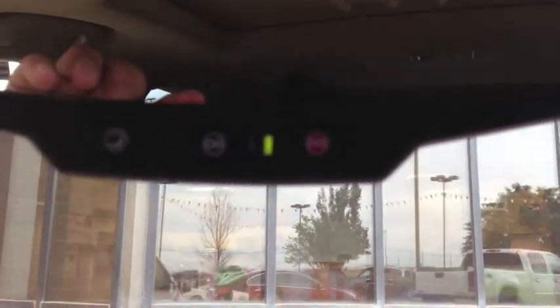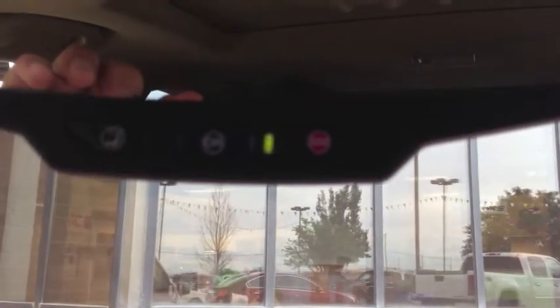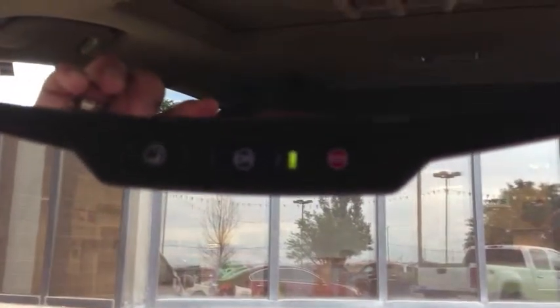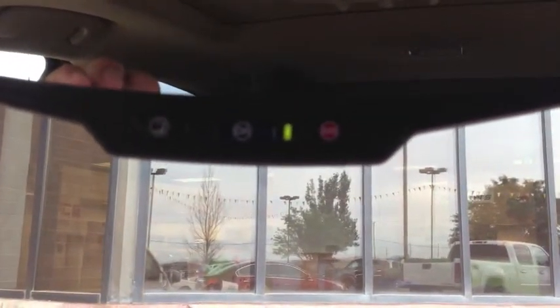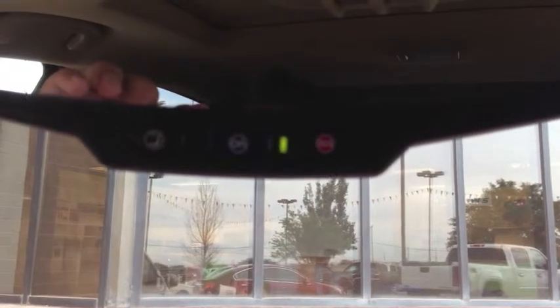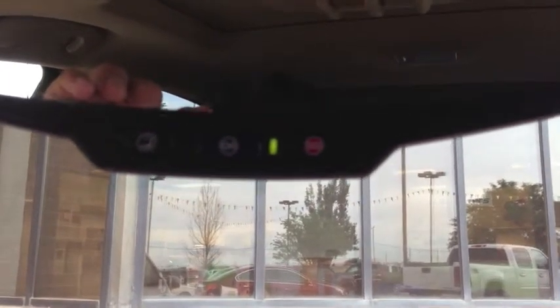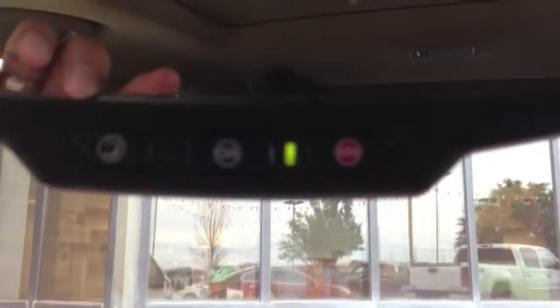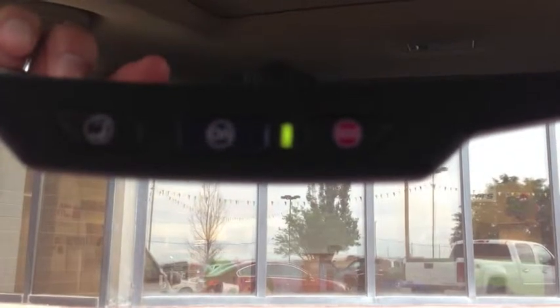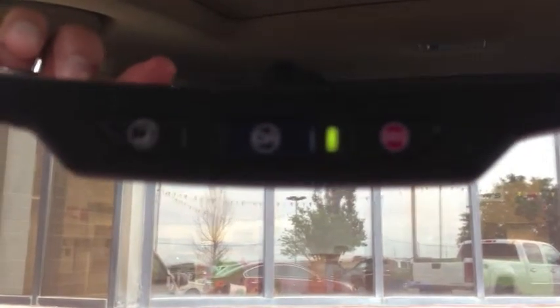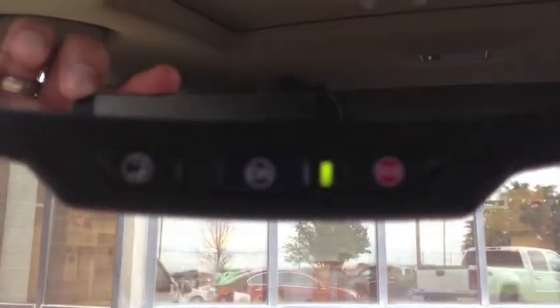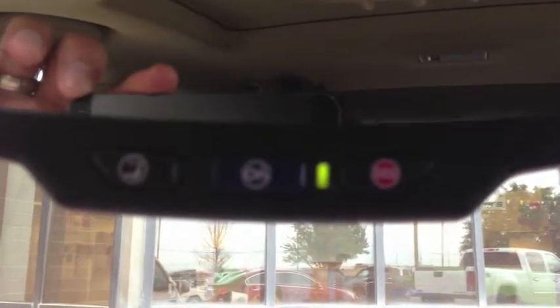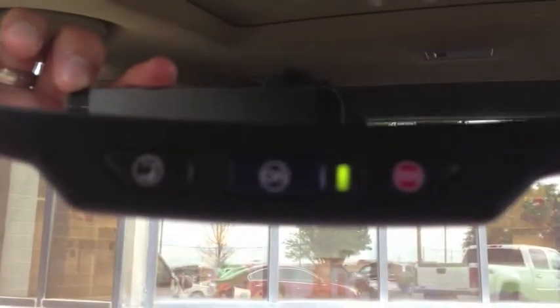So with the OnStar feature, you do get 6 months of OnStar directions and connections for free. And that allows you to call OnStar to get addresses. They can download the step-by-step directions to your nav. The button on the far right is an emergency services button. The only time you would need to use that is if there is an emergency or a natural disaster or catastrophe, such as a tornado or something of that nature.